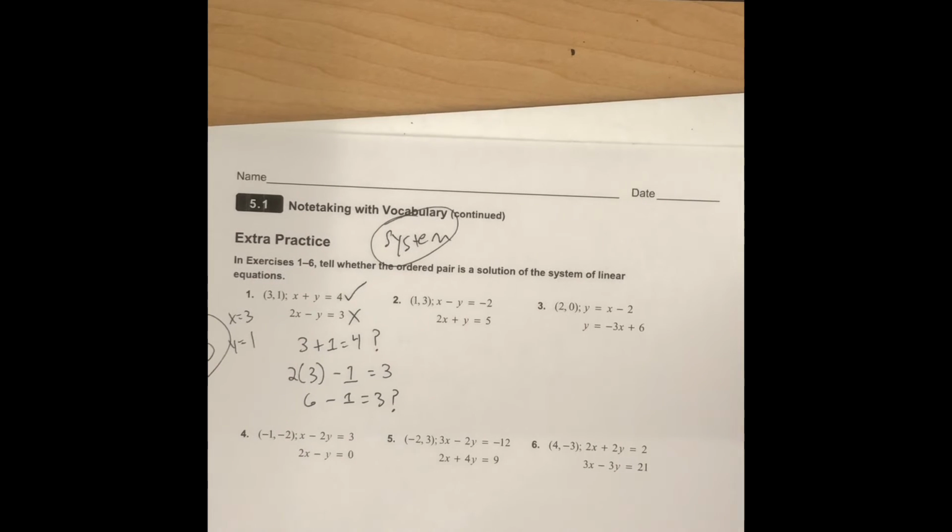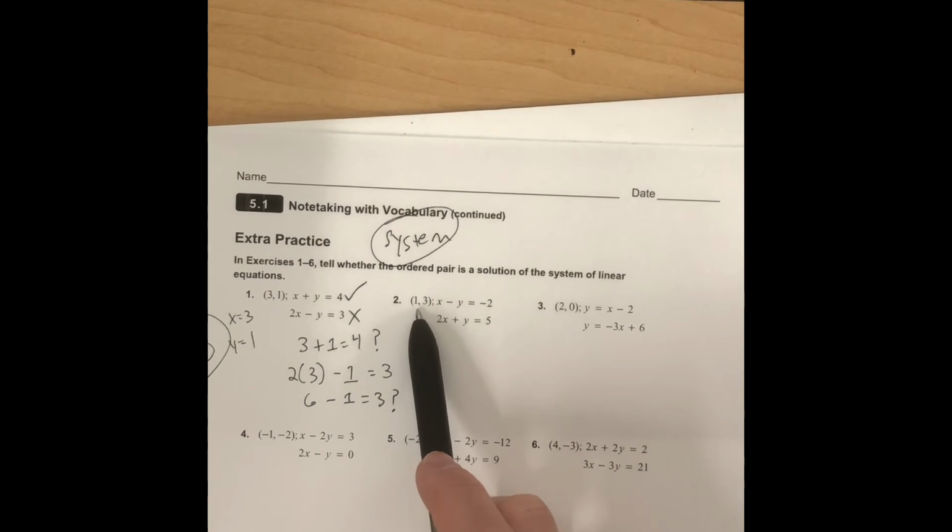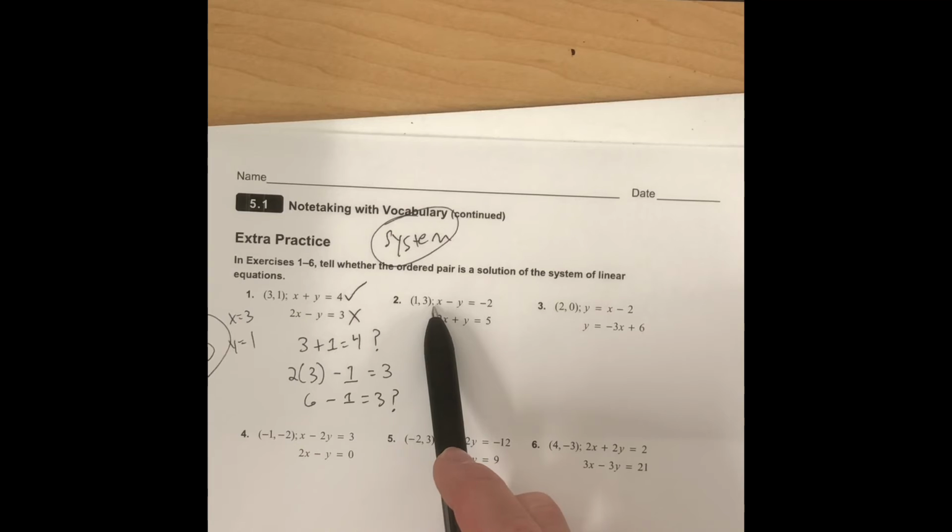All right, let's look at number 2. 1 is my x, 3 is my y. Let's plug everything in.